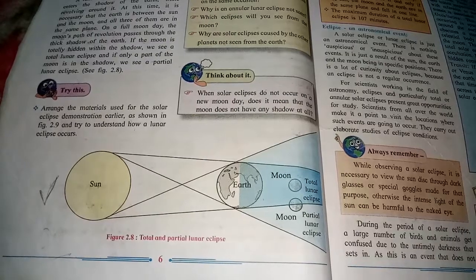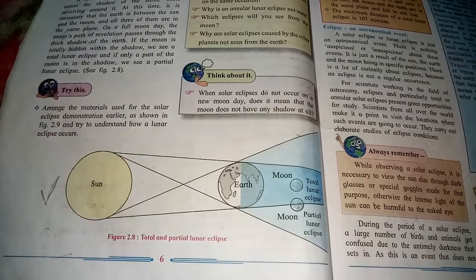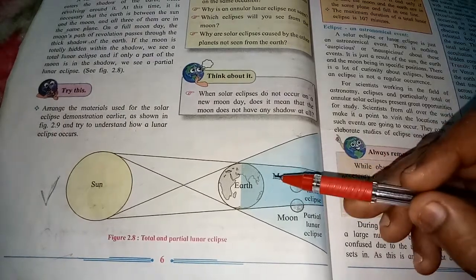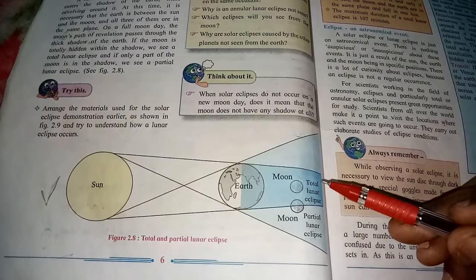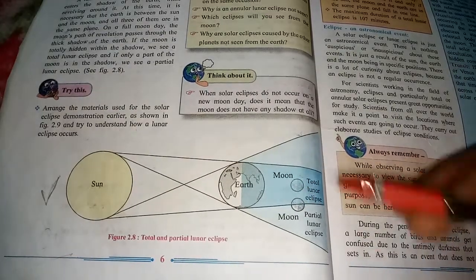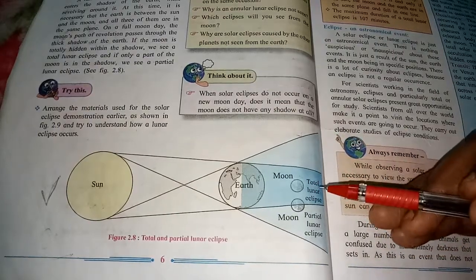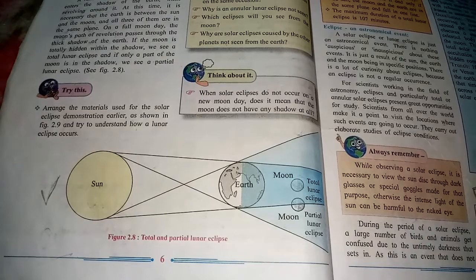This diagram is also given over here on page number 6. You can see that the sun has light, and on this diagram the earth's shadow covers the moon. When the moon is fully covered, we call it a total lunar eclipse, and when it is only partly covered, a partial lunar eclipse.